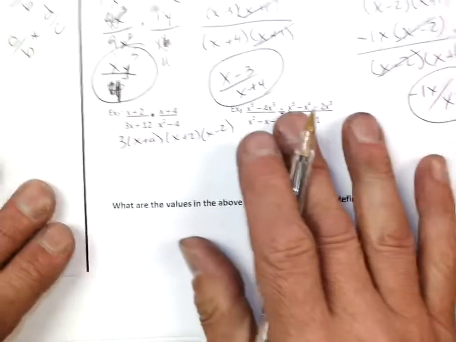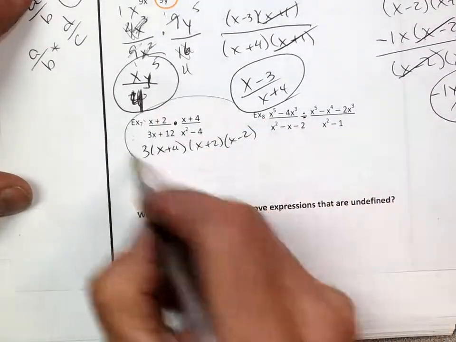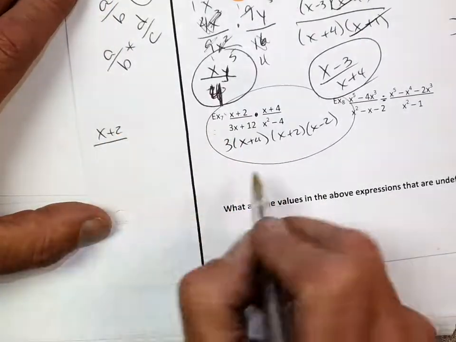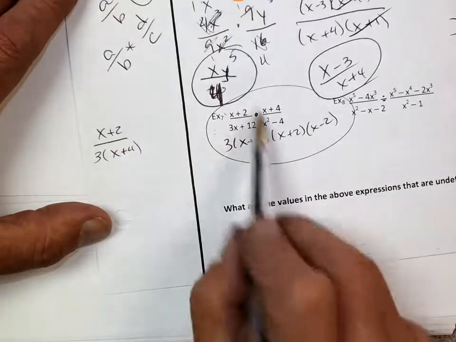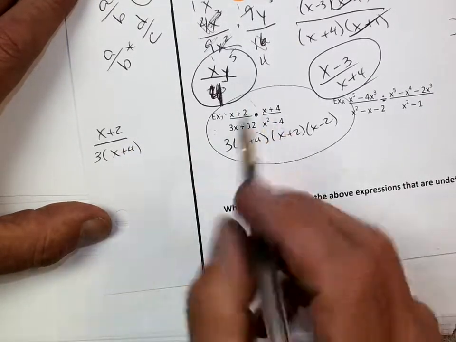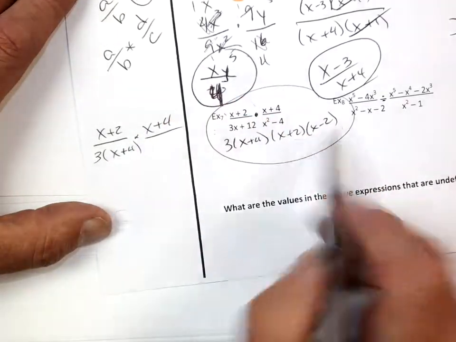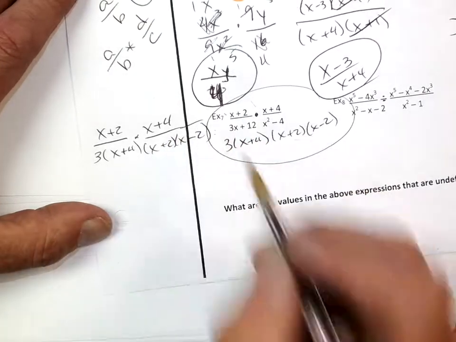Now let me rewrite everything on the side. It'd make it easier if I just took the whole thing and rewrote it over here. So I'd have an x plus 2 over a 3 times an x plus 4, okay? That's this one right here. Times, I'll have an x plus 4 over, and I'll just factor that as an x plus 2, x minus 2. So it's a little bit easier if I rewrite it because I can see the whole thing, right?